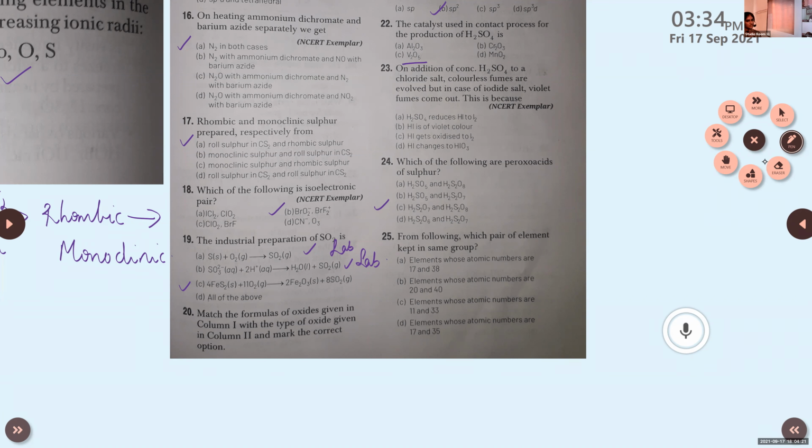In group 16, which are the, actually it's from the next part. But you know the answer. Which are the elements present in the same group with these atomic numbers? What is atomic number 17? Chlorine, right?